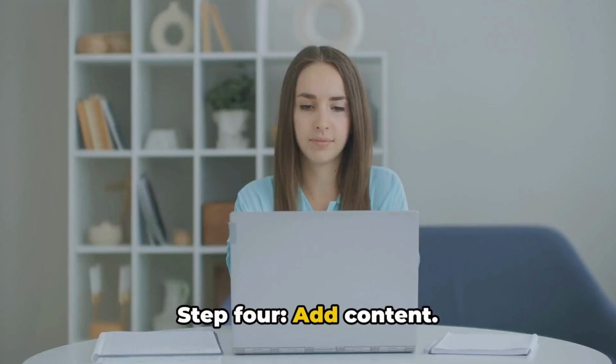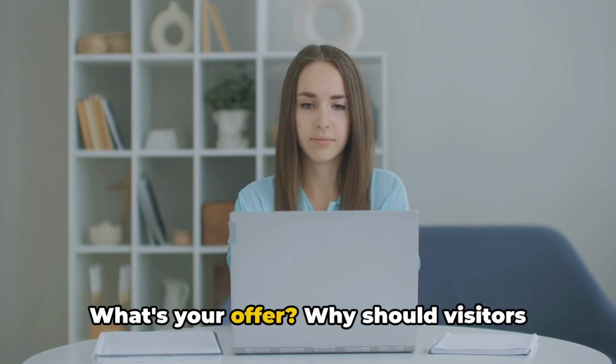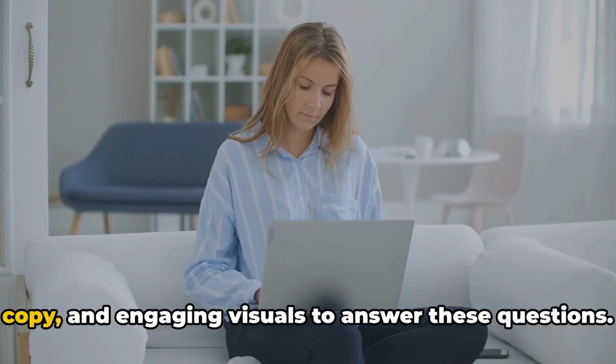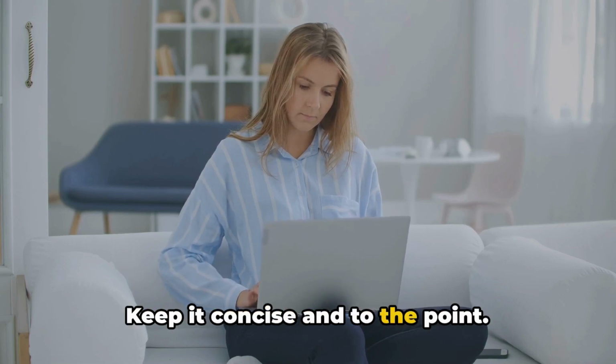Step 4. Add content. Your landing page needs to tell a story. What's your offer? Why should visitors care? Use compelling headlines, persuasive copy, and engaging visuals to answer these questions. But remember, less is more. Keep it concise and to the point.